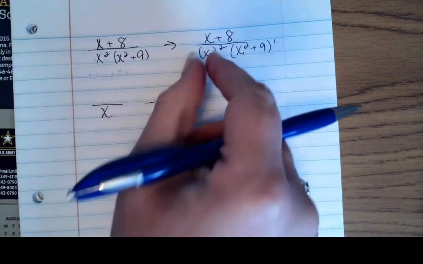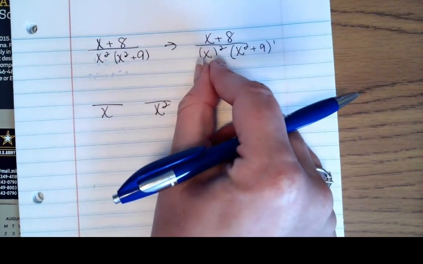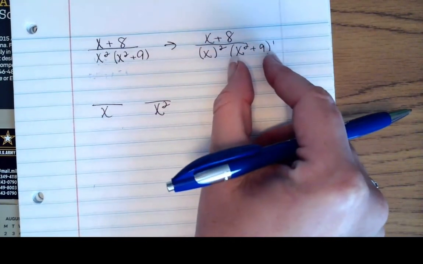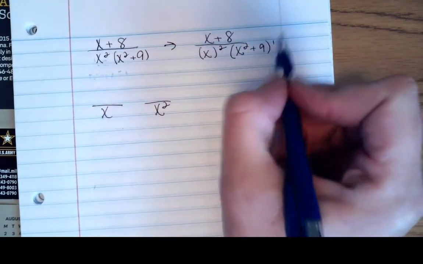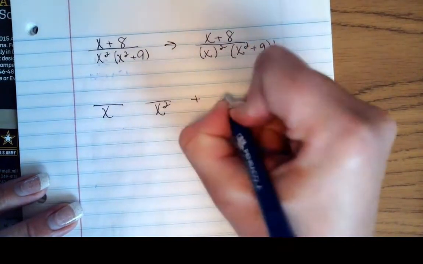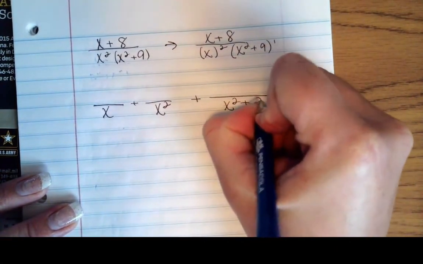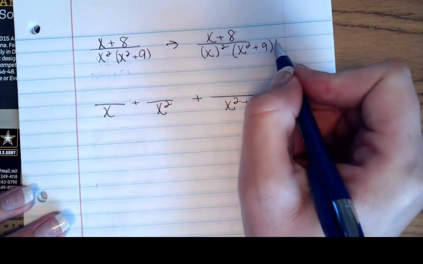Okay? But it's important to notice what you're squaring. I'm only squaring an x. Over here, I've got an x squared plus 9. It's only represented once. Okay, so I'm going to go ahead and say, plus, and then I've got an x squared plus 9, but it's represented once.